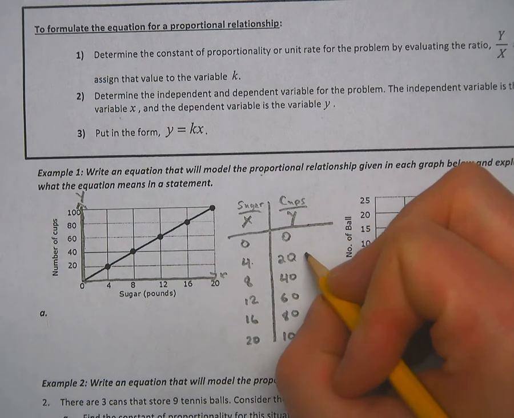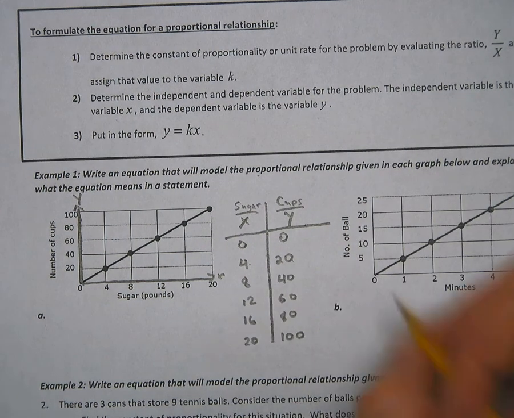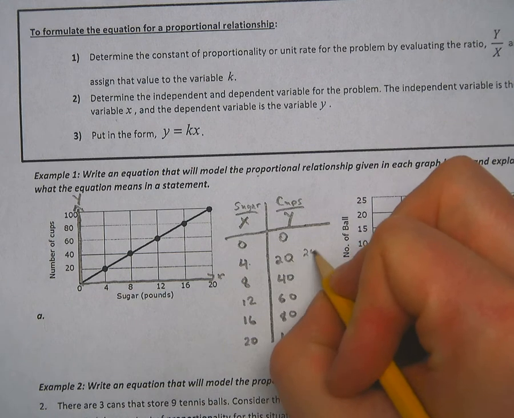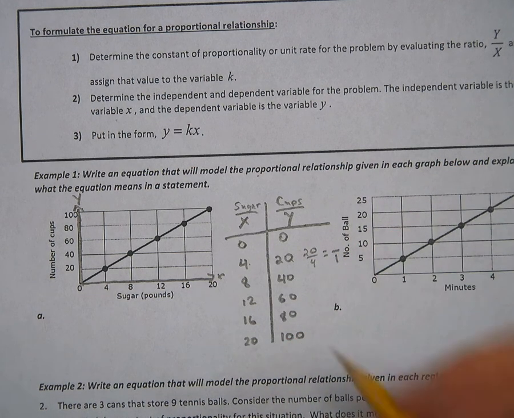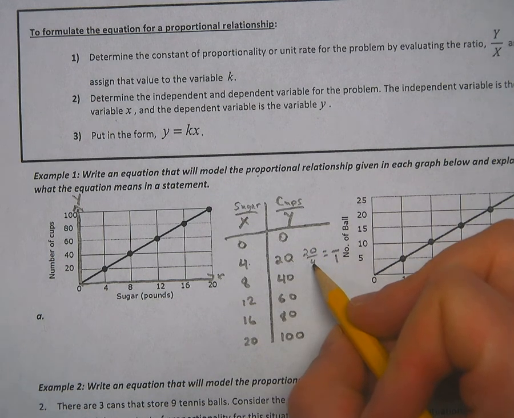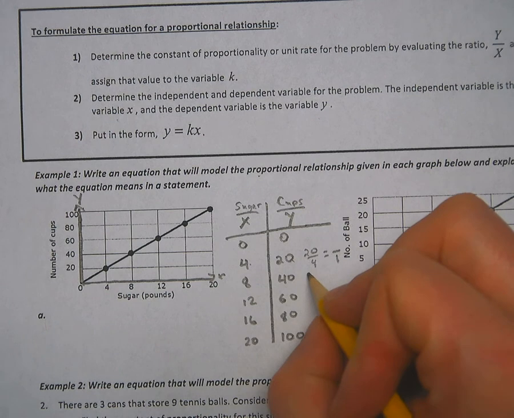So 20 divided by 4. I want to know what that is per one. So 20 cups per 4 pounds. I want to know how much it is per 1 pound.